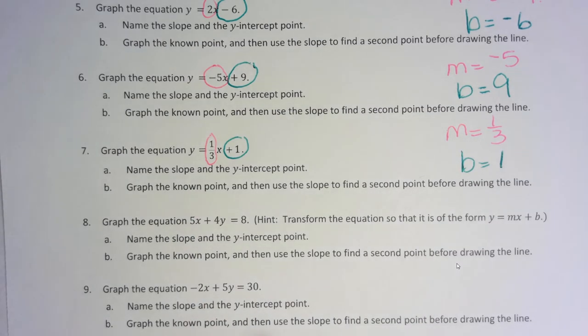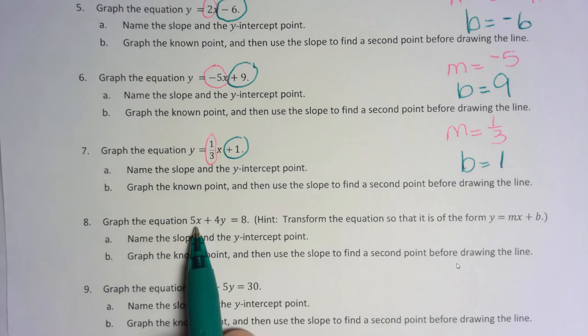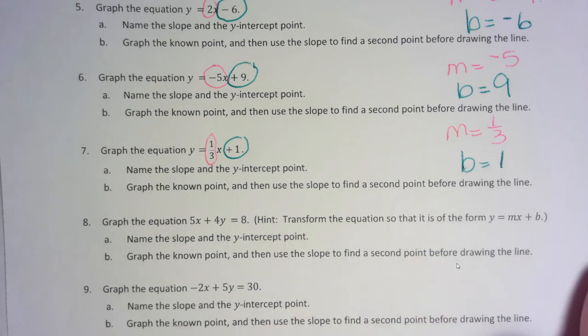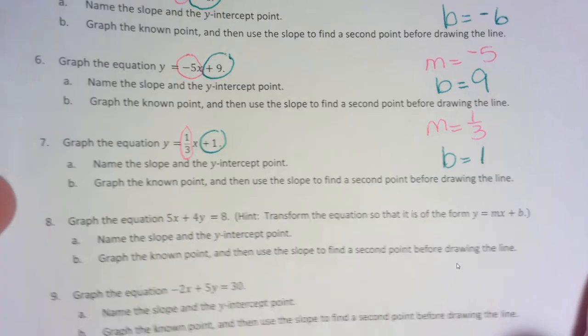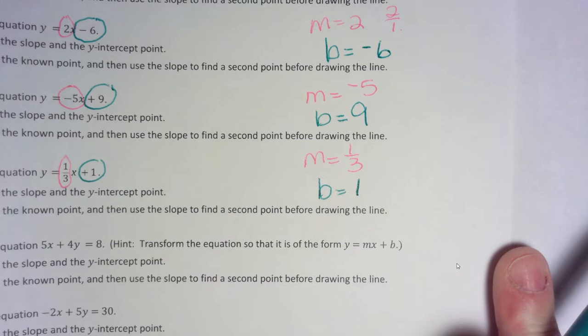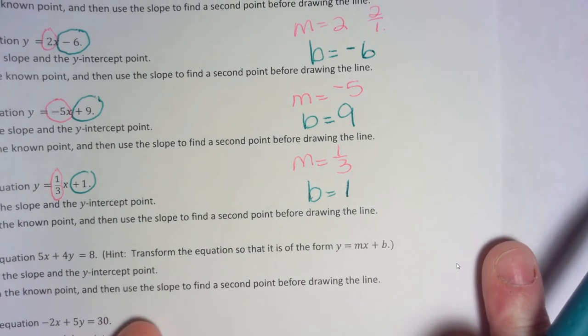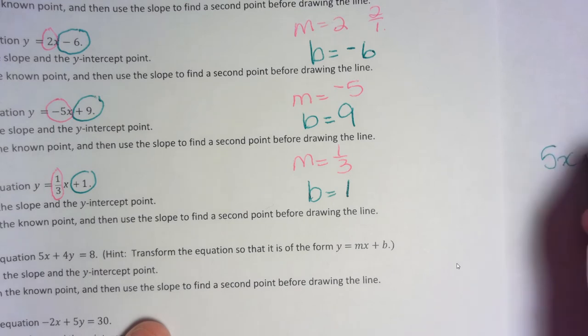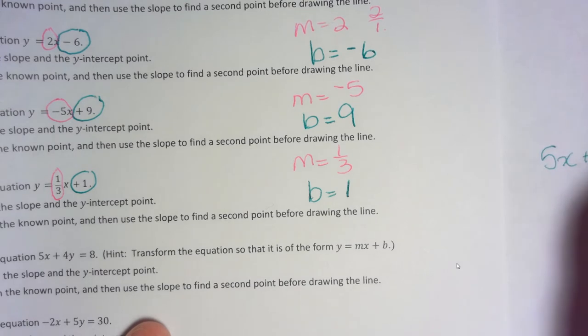Number 8. Ooh, number 8 is not in slope-intercept form. So we need to change it into slope-intercept form. So I'm going to do that over here. We have 5x plus 4y equals 8.